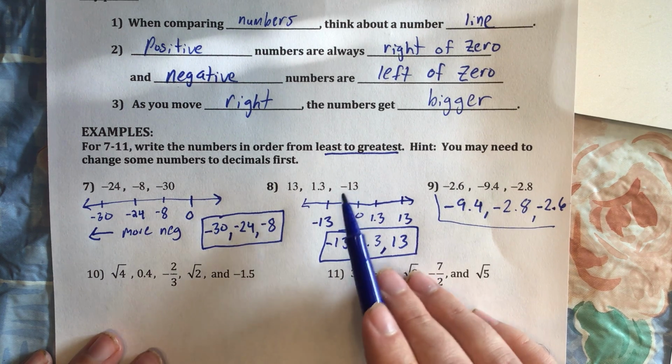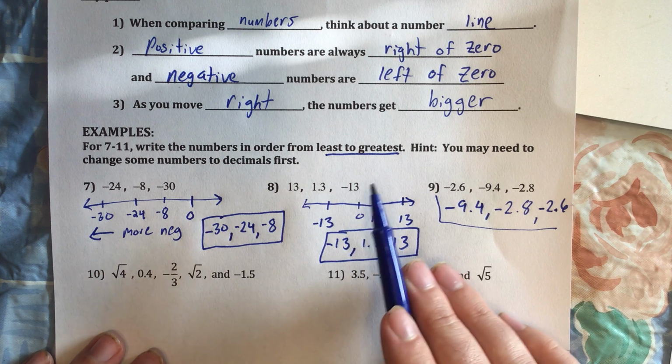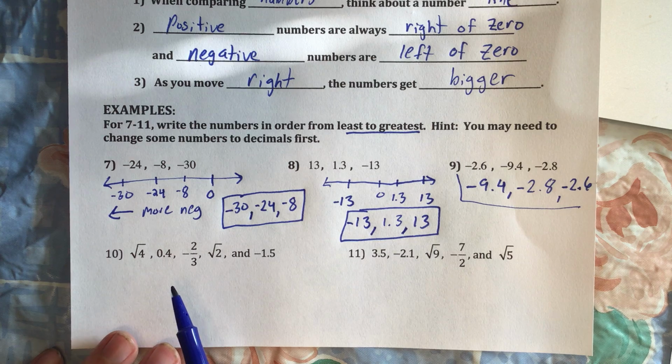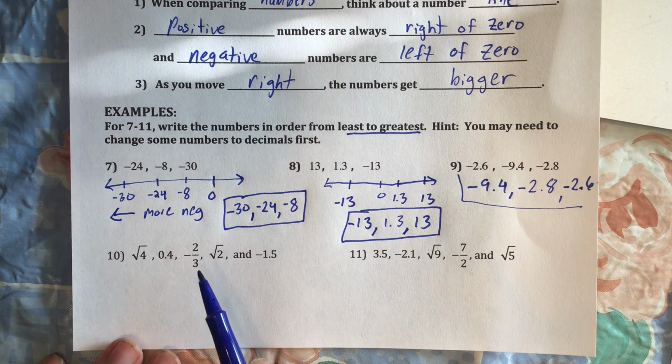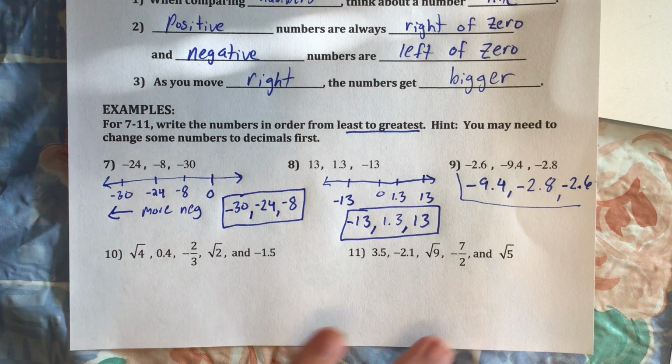Negative 13 is between negative 14 and negative 12. So here, if you look at a number and you go, square root of 2, I have no idea on the number line where that is, then you can plug it into a calculator.